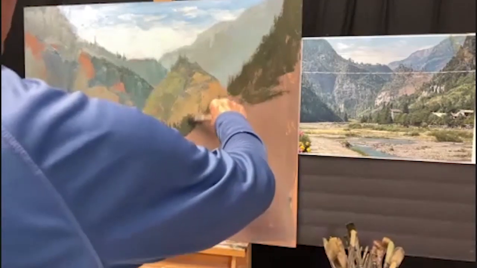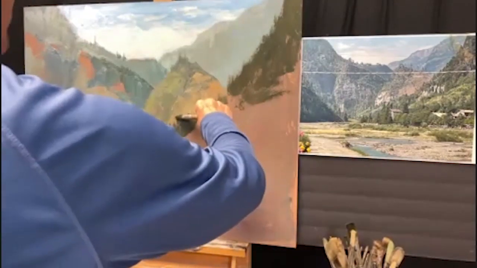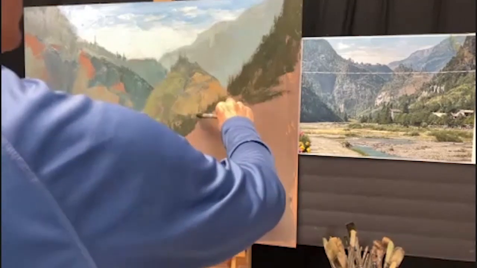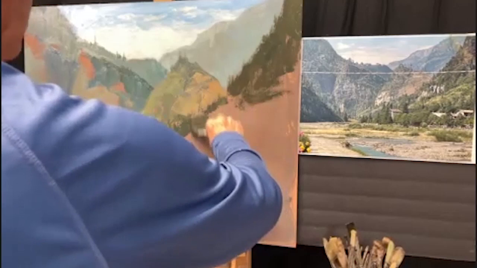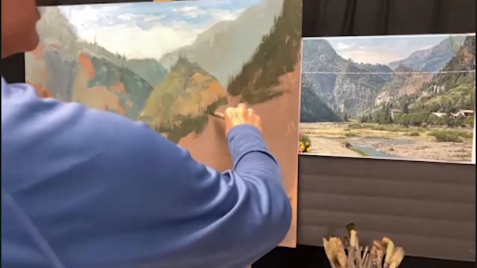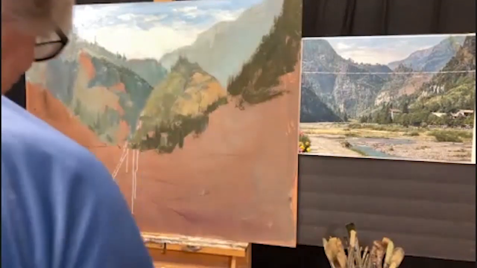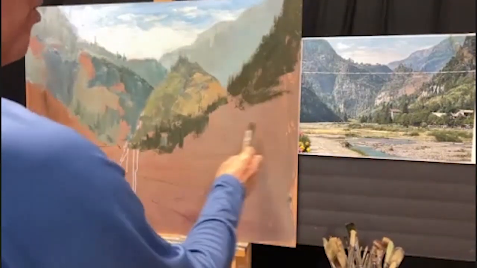What I mean by that is know what you're trying to achieve. Have a concept in mind of what you're trying to get this thing to look like. Because it's very important.